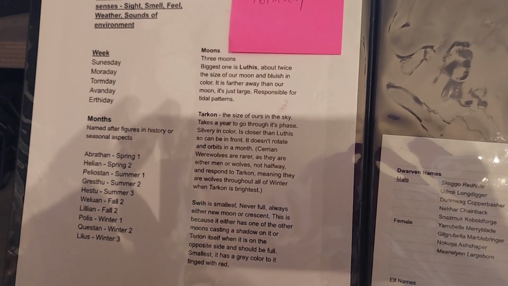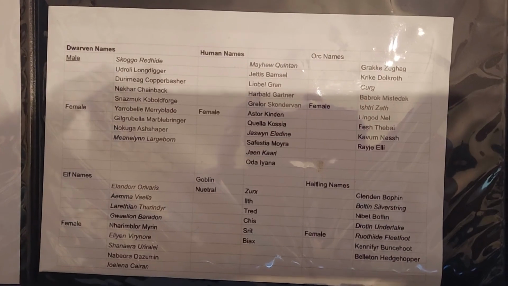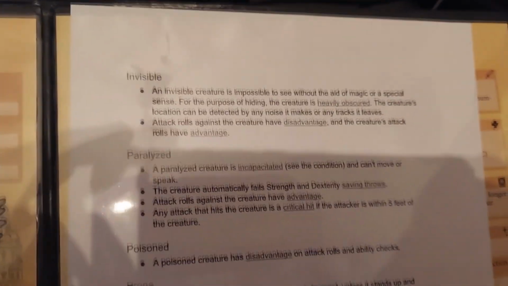So this is my information sheet. This is a list of names if I need to come up with a name off the top of my head. And then 2 sheets of just a reminder of what the different conditions are.